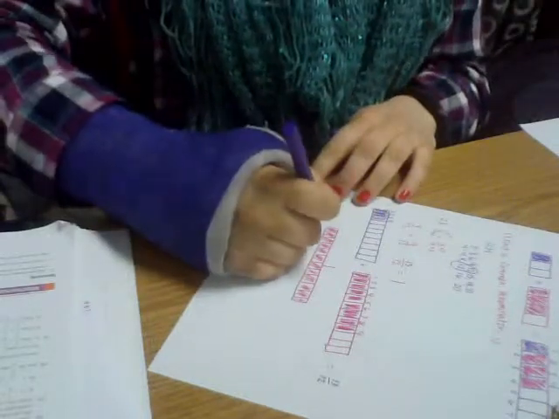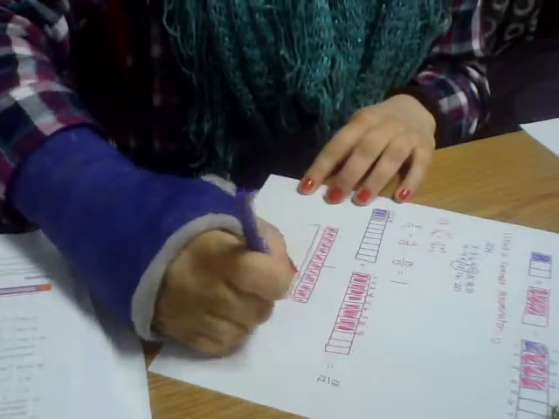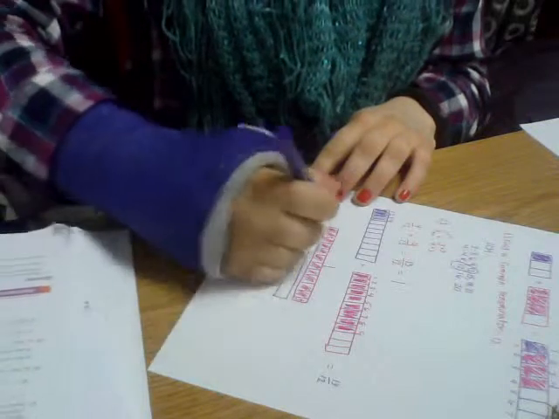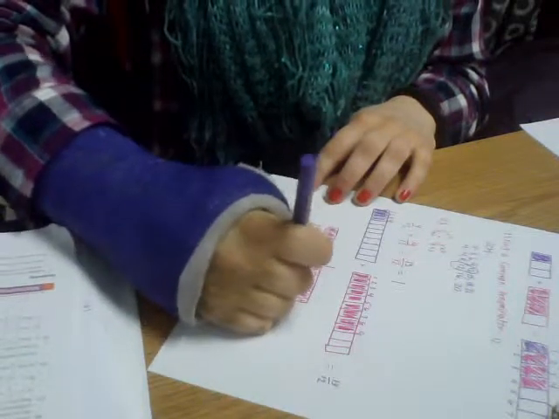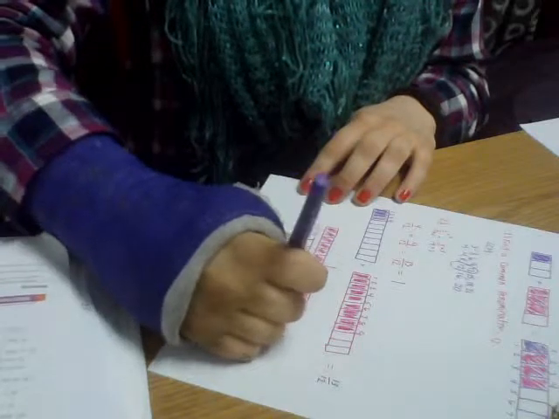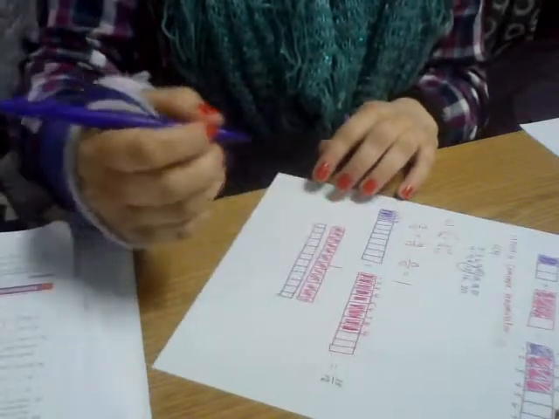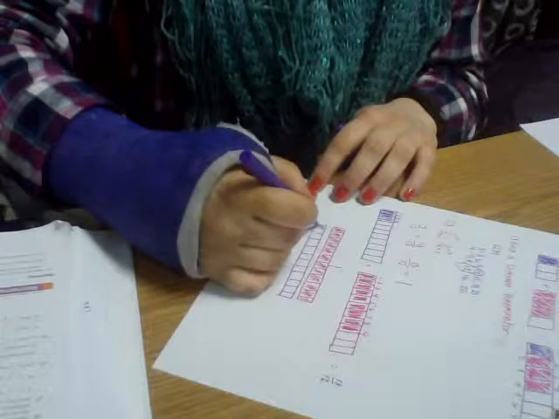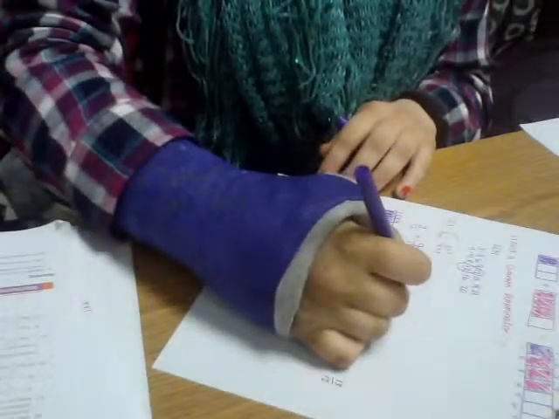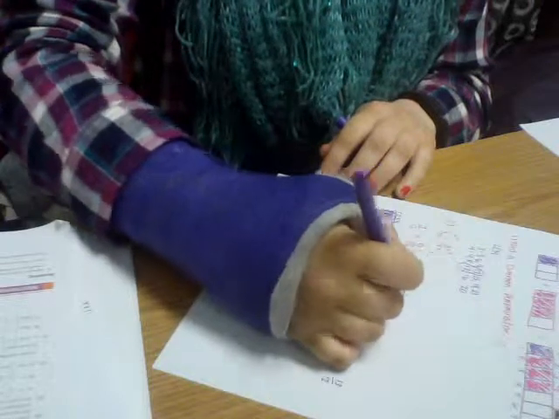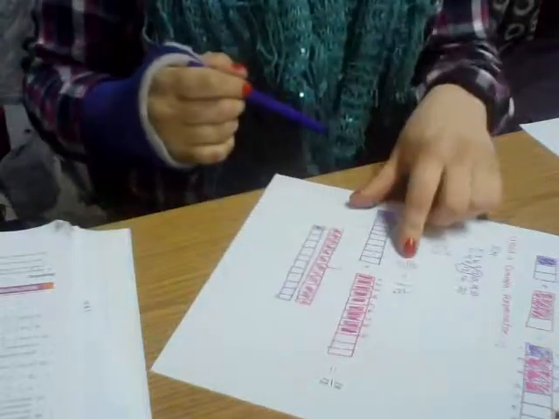We're going to draw another bar of 12 and subdivide it again: 1, 2, 3, 4, 5, 6, 7, 8, 9, 10, 11, 12. Since we have 12 twelfths, we need to get 13 twelfths, so we're just going to fill in one of these. So what we're left with is 1 and 1 twelfth, and that's equivalent to 13 twelfths.